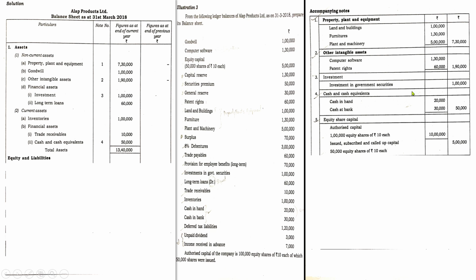shares. So, since there is no information regarding subscribed, called up and paid up, you can directly write issued, subscribed and called up, because it was the issued amount and the same was subscribed and the same was called up, and finally the same was paid up. That is the assumption. Otherwise, if there is any other change in the value, it could have been mentioned in the question. So issued, subscribed and called up can be written as 50,000 shares, because it is directly mentioned here. 50,000 equity shares of 10 each, 5 lakh.